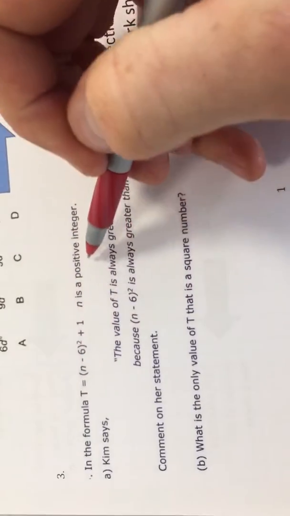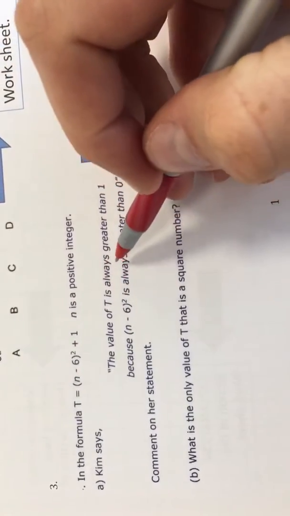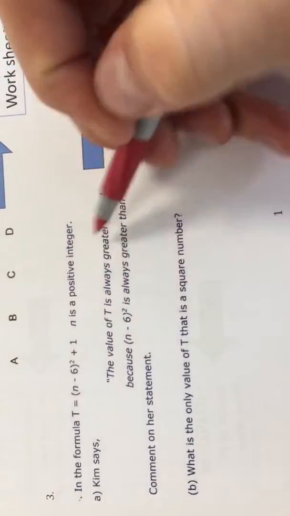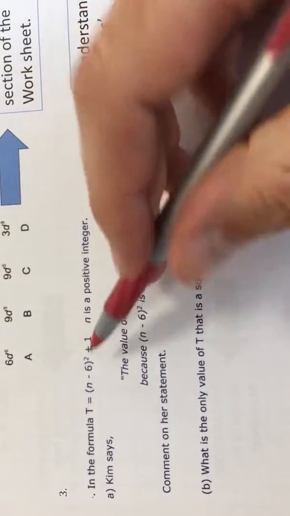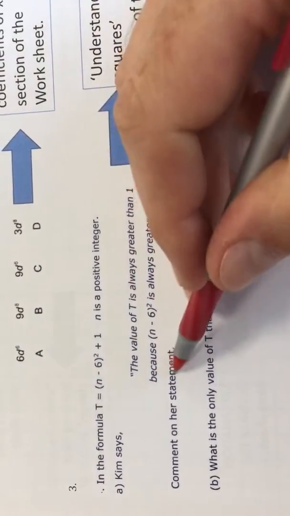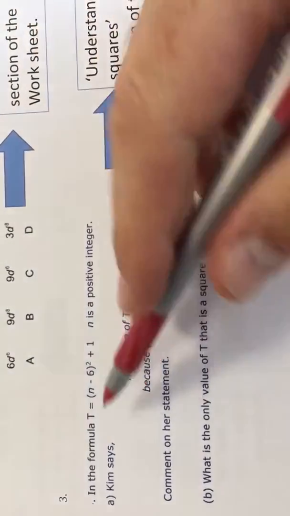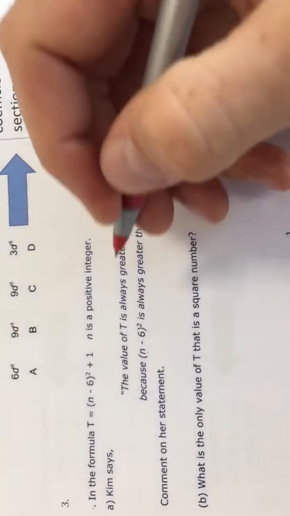You've got an n in there where n has to be a whole number, a positive integer, and you know that the value of t is greater than 1 because this person's telling you that, because they're saying (n minus 6) squared is always going to be greater than 0. And we have to comment on this person's statement, Kim. So basically, she's saying that (n minus 6) squared has to be greater than 0.